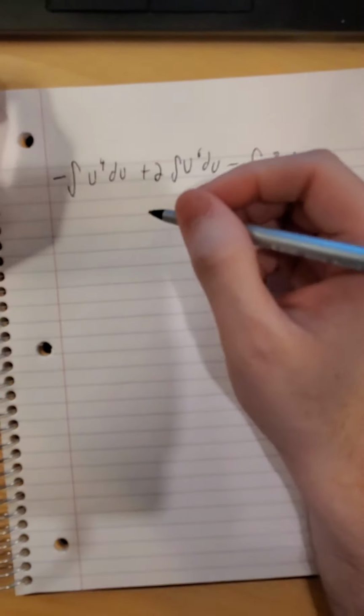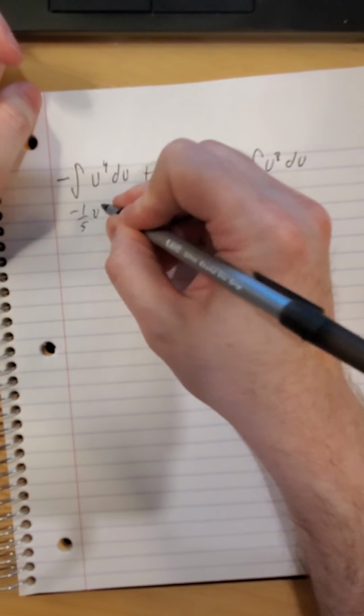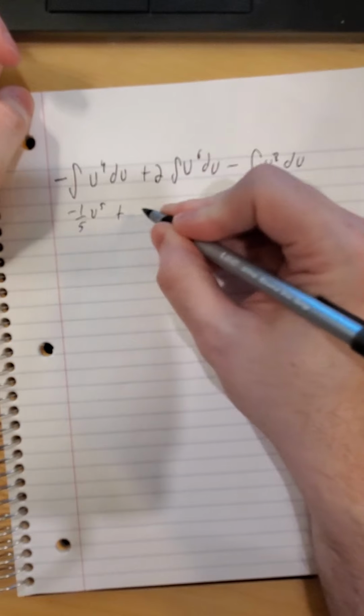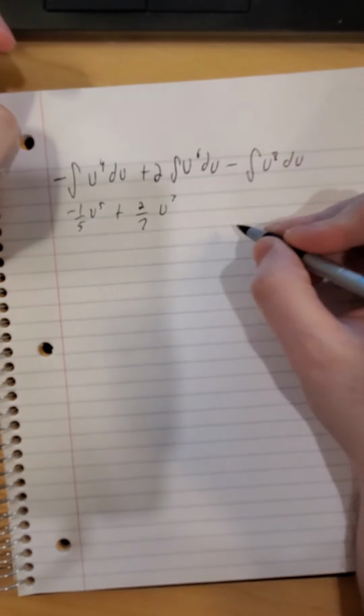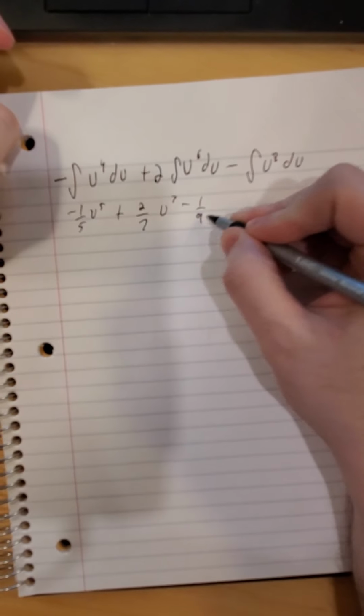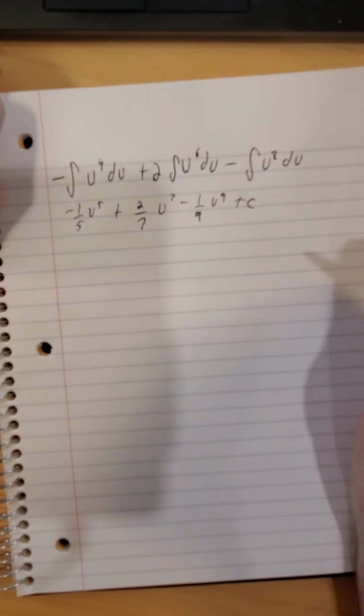So after that, now it's just a plain power rule problem. So negative 1/5 u to the 5th plus 2/7 u to the 7th minus 1/9 u to the 9th plus an arbitrary constant.